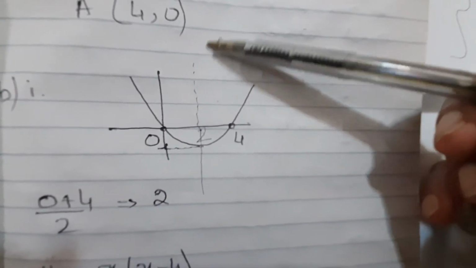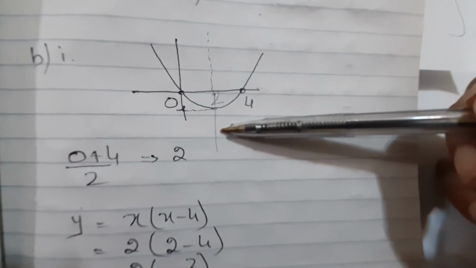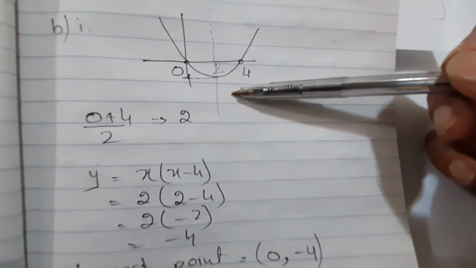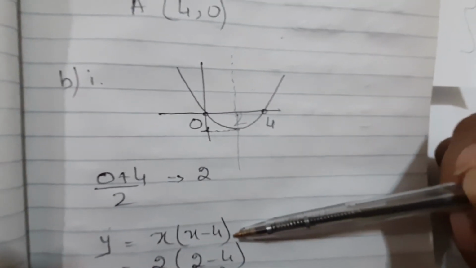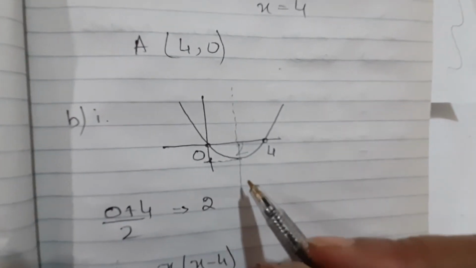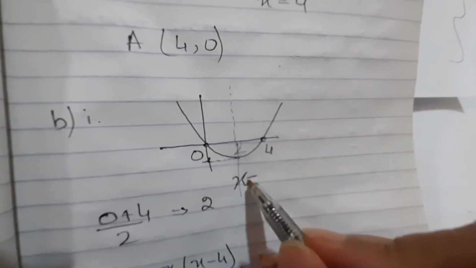So do you remember coordinate geometry? So what is the equation of this line? Yes, you are right. It is x equals to 2. Sorry, this solution was of next part. I'll show you in a while. So the line of symmetry is, question is saying write down the equation of the line of symmetry. So you can say it is x equals to 2, right?